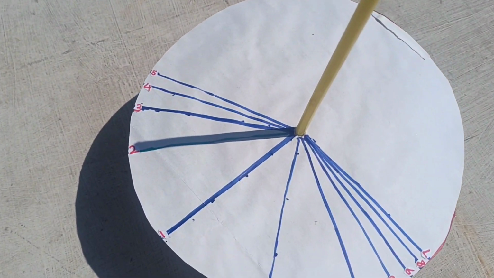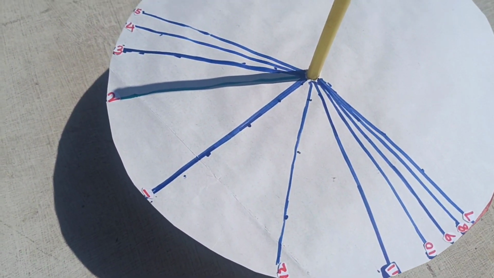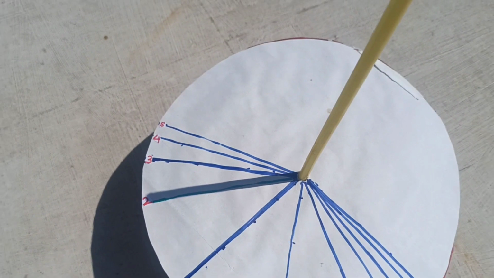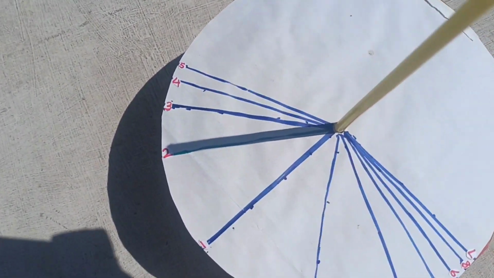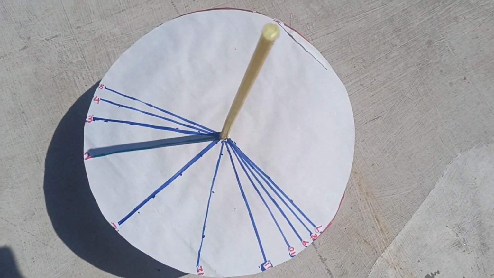So it's 2 on the clock now. Now I'm again showing you the trail clearly. Can you see it? It's an amazing capture.